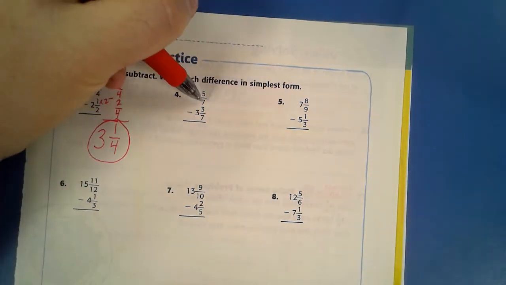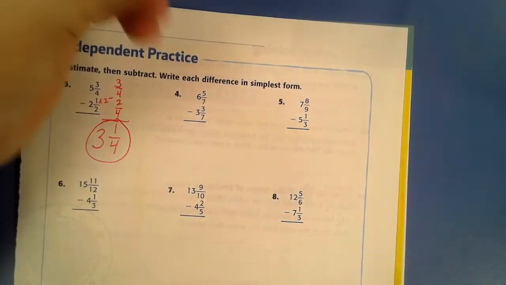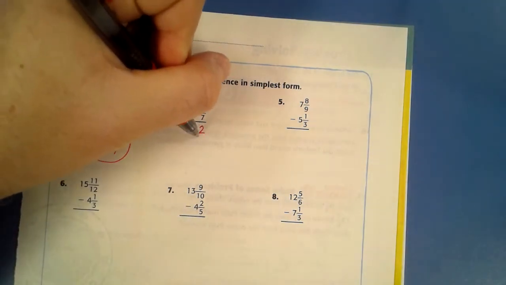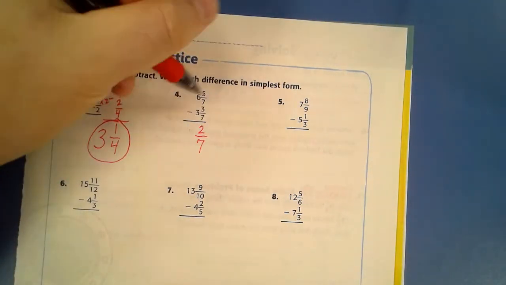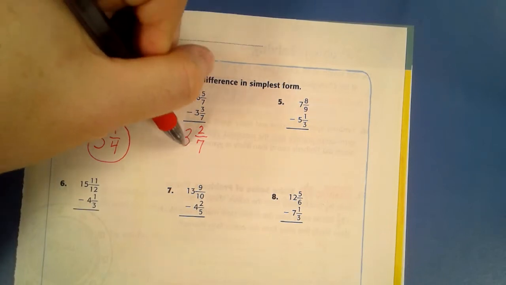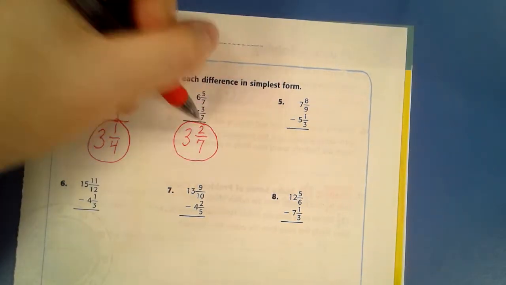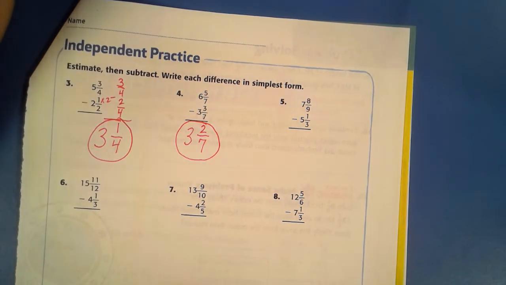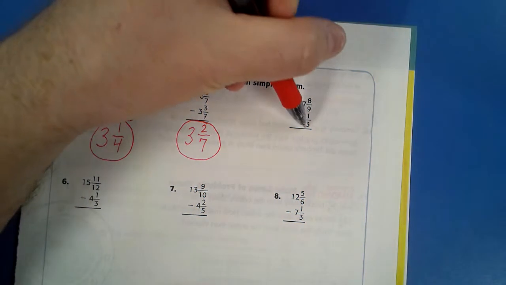Are the denominators the same? Yes, they are, 7. So we can go ahead and just subtract this. What's 5 minus 3? 2 over the denominator 7. What's 6 minus 3? 3. And we're finished because 2 doesn't go into 7 evenly, and 2 is a prime number, and 7 is as well.